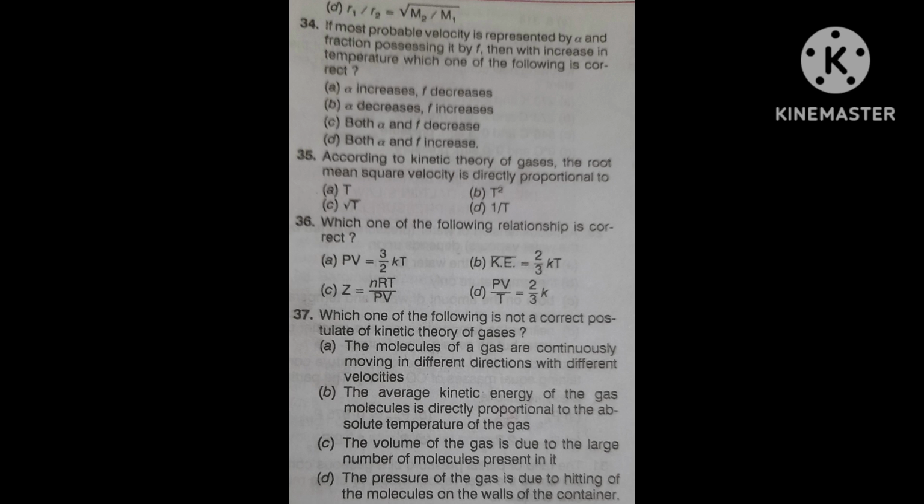The correct answer is option C. Means the volume of the gas is due to the large number of molecules present in it. This is wrong. This is not given. Here you have to tell the correct postulates. Which one of the following is not a correct? Not correct only, because the other three are correct. Then except these, all are correct. Not a correct, you have to select. Then all three are correct. A is correct, B is correct, D is correct.